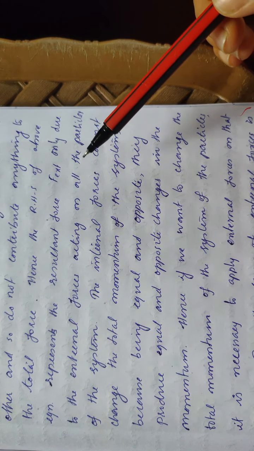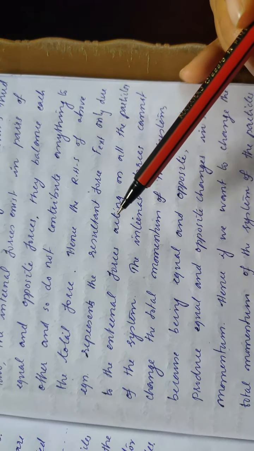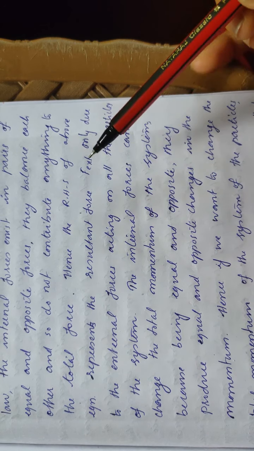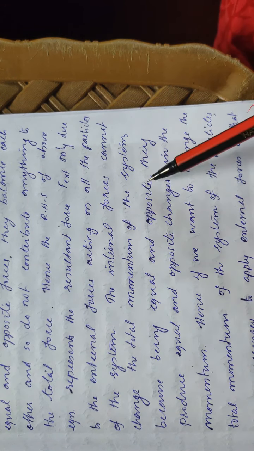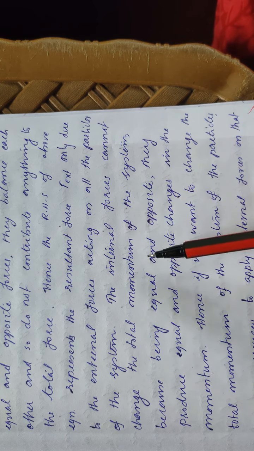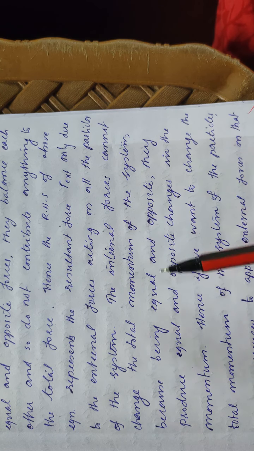Since there is no internal force contribution to the system, the total force represents only the external force acting on the system. The internal forces cannot change the total momentum of the system because they are equal and opposite. Because of these equal and opposite pairs of forces, the internal forces cannot contribute anything to the total momentum of the system.